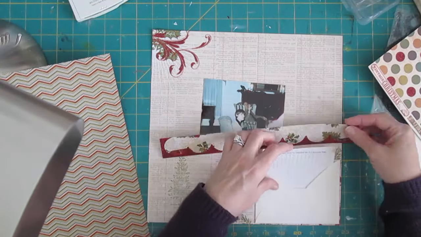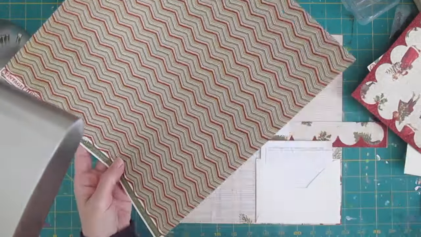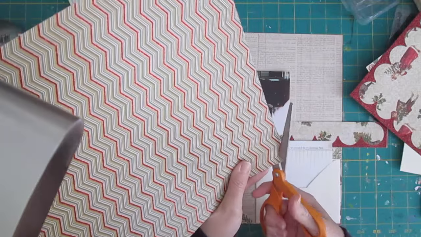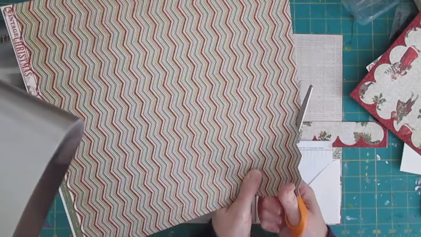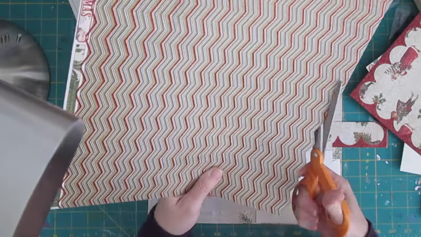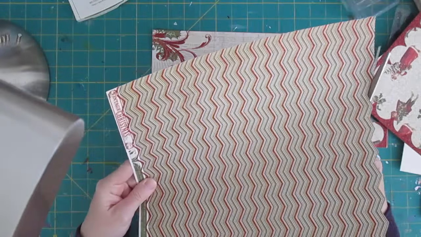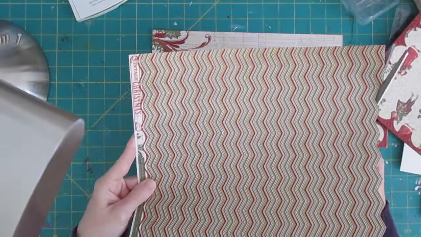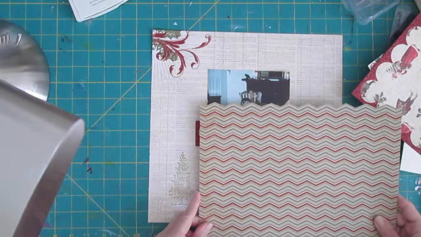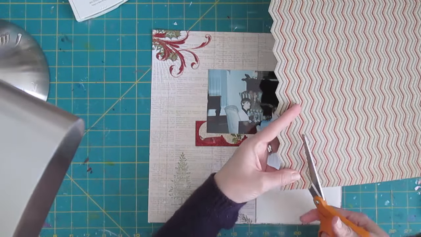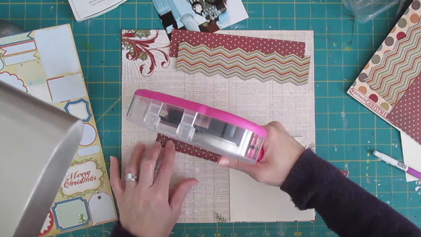So I trimmed off one side of this, and you can see the greenery there, and I'm going to cut the edge off of it so there'll still be some of the scallop portion. And then I'm just taking the chevron and cutting it in its design all the way down. I'm only going to use a portion of it as well. And then I'll use some of the back side of it with that red and cream polka dot. So these are my layers.